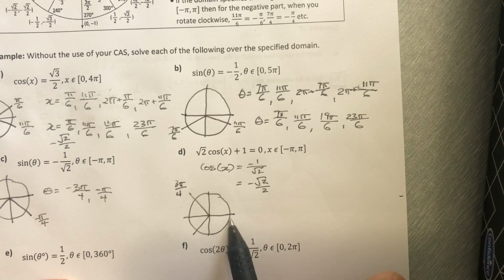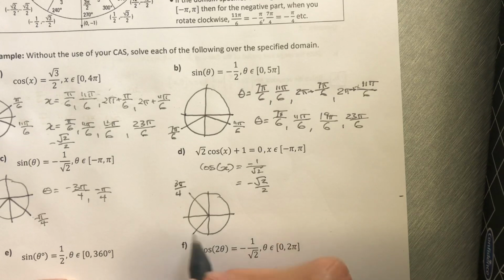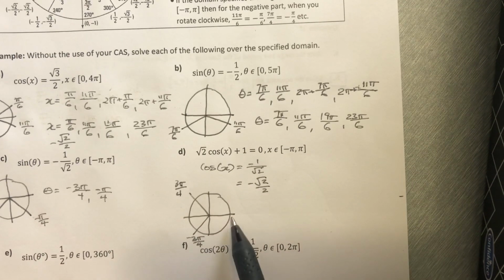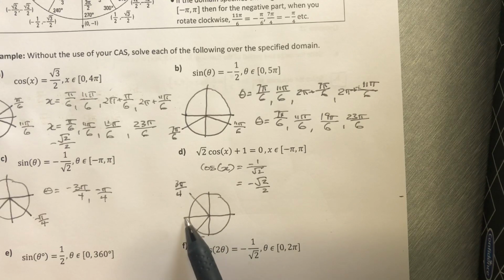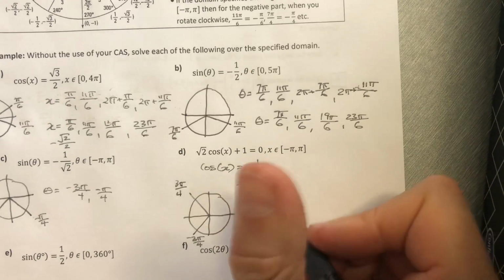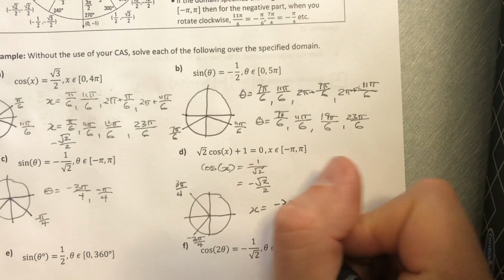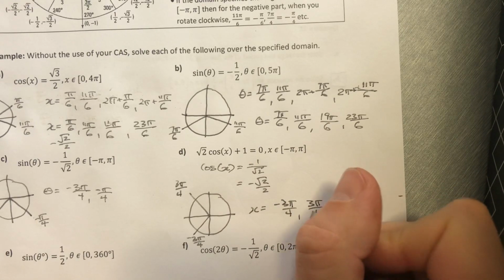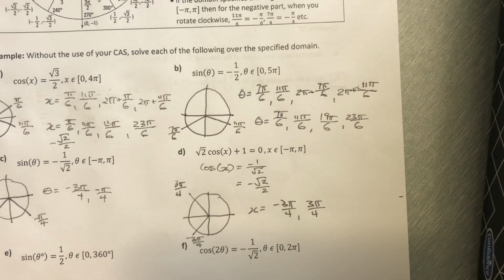This one's going to be minus 3 pi on 4, because you're going around backwards, hence the negative, and pi's here, and you're going 3/4 of the way to pi. So our answers for x are negative 3 pi on 4, and also 3 pi on 4. Done.